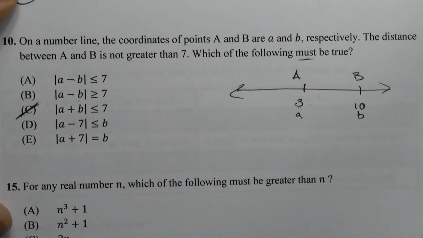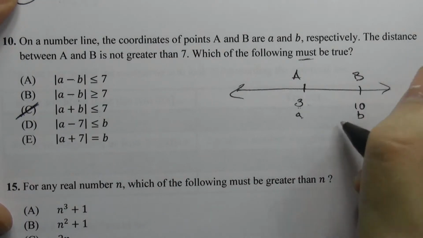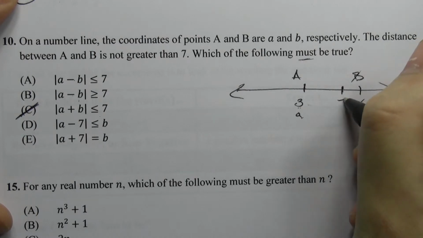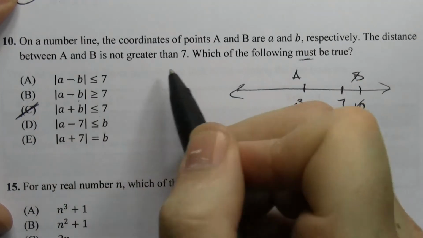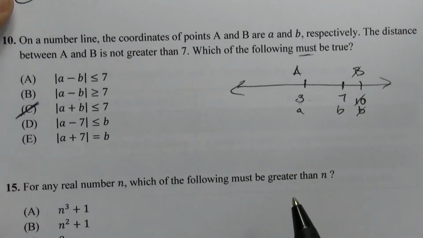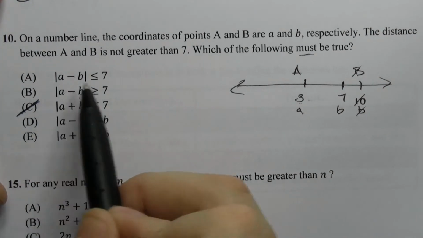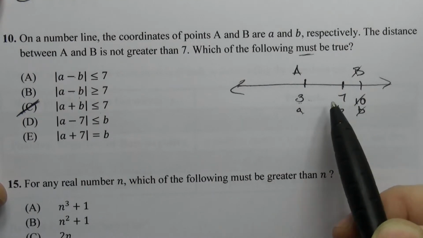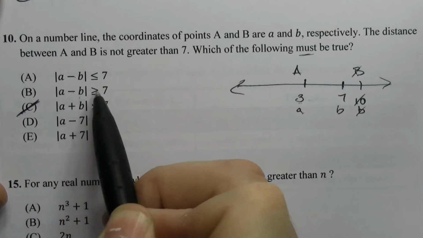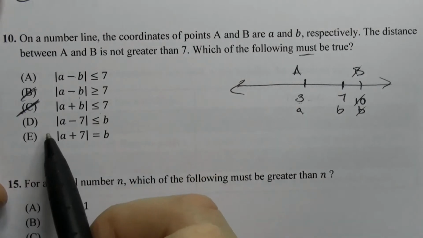So what do you think I should do now? Well, let's try scooting B over a bit, right? So instead of using 10, let's use 7, because it's still true, right? The distance is not greater than 7. So the distance here is 4. Let's see if we get a different answer this time. A minus B, absolute value of that is 4. 4 is less than that. However, B is now out, right? Because 4 is not greater than or equal to 7, right?